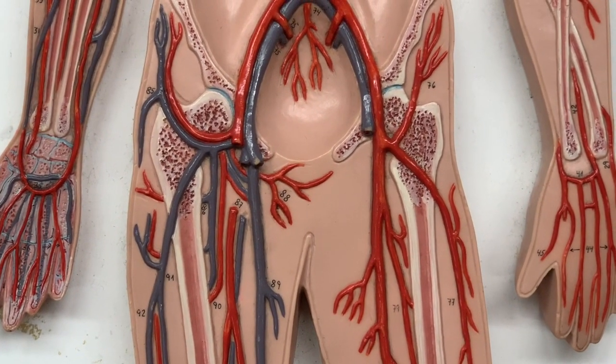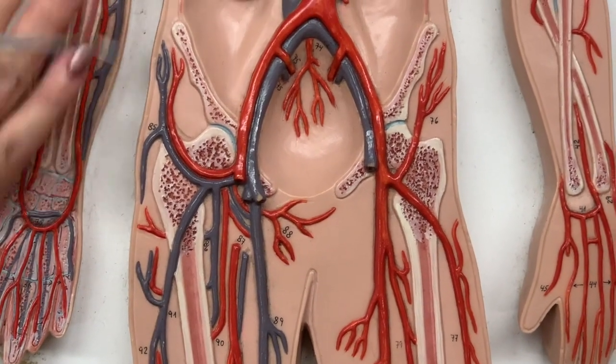Okay, I think for Unit 4, that's all we're going to look at on this model.